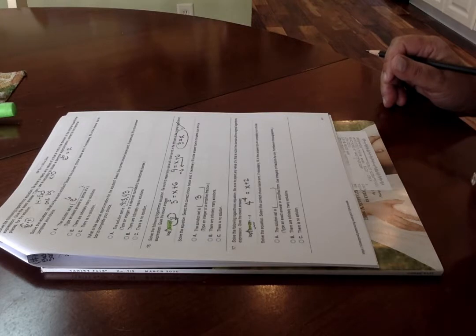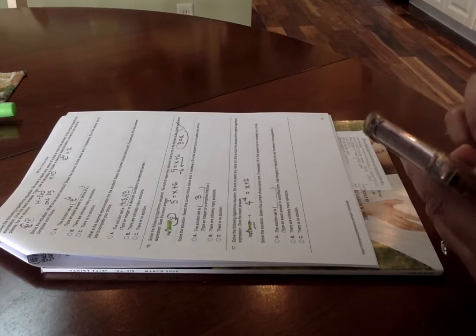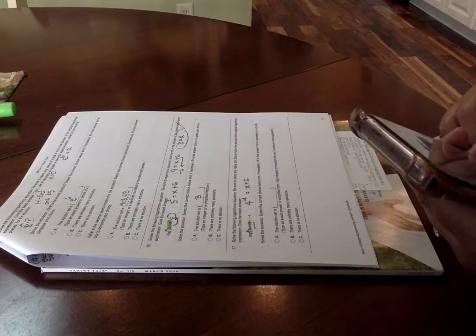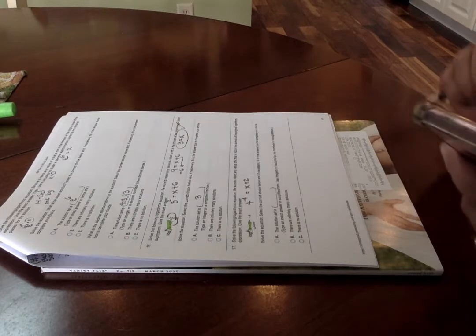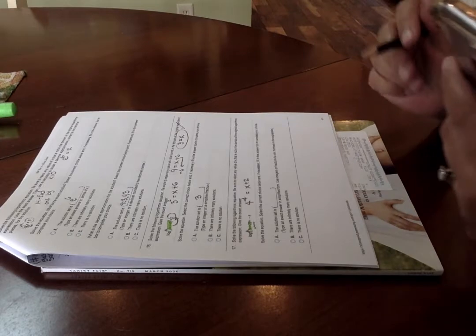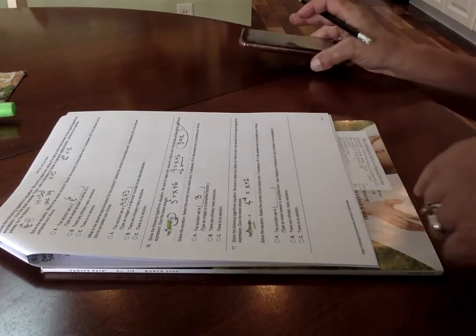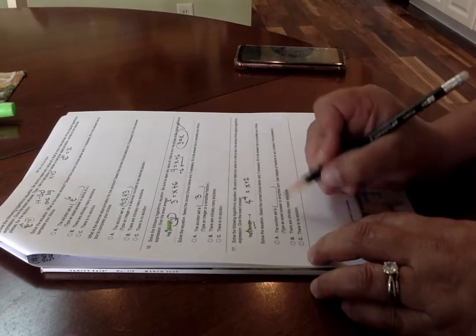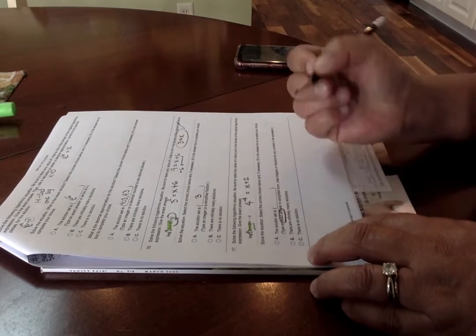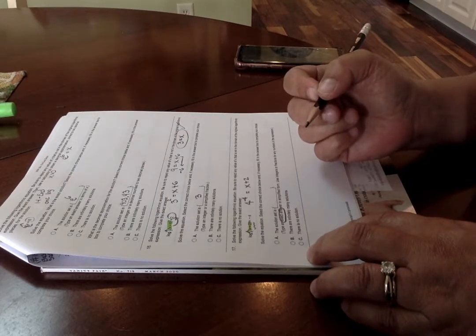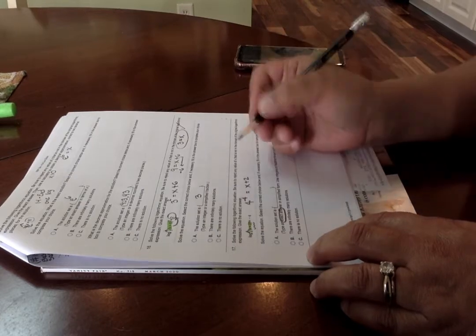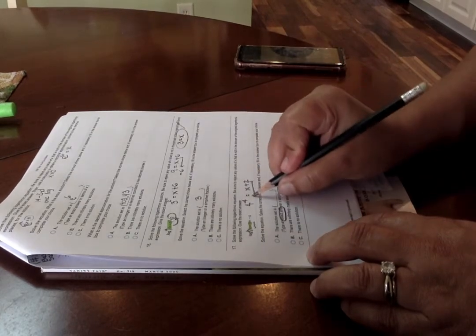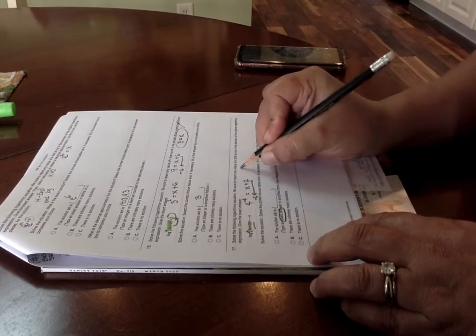Type an exact answer in simplified form. Use integers or fractions for any numbers in the expression. Okay, so they're not actually letting you give a decimal approximation. Otherwise, it would have said what to round to. So if they want an exact answer, that means we're not going to do a decimal approximation. So you're going to go like this. You're going to move this 2 over here.